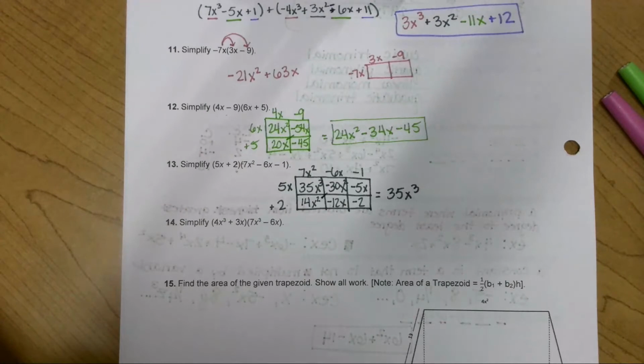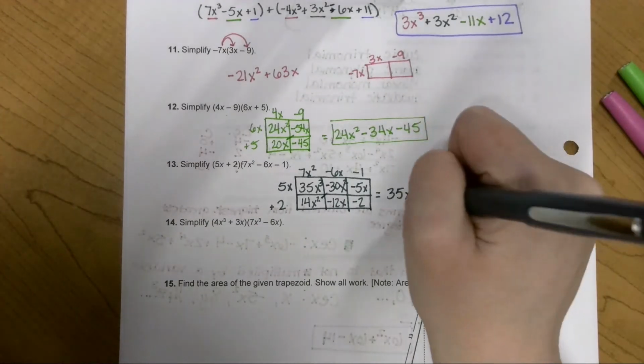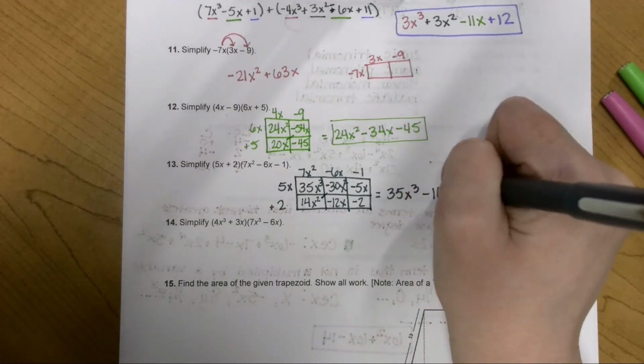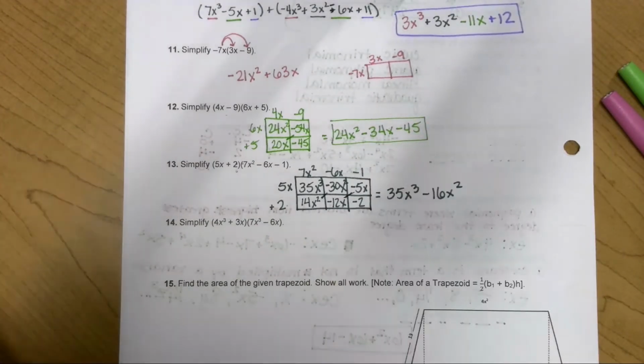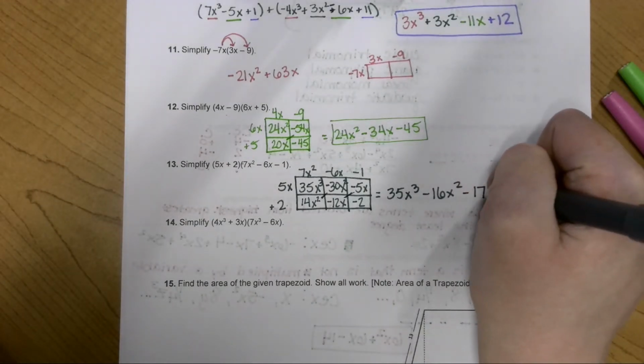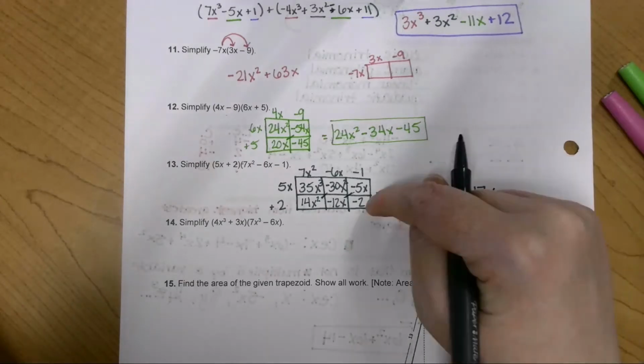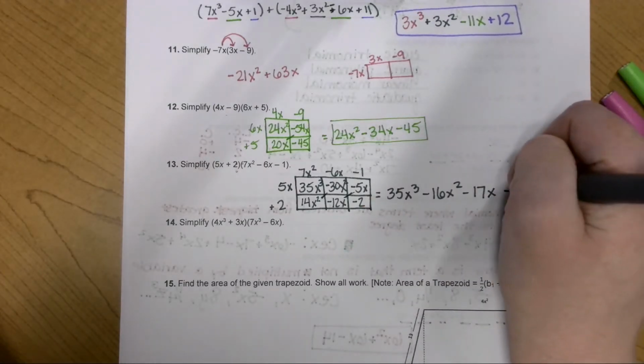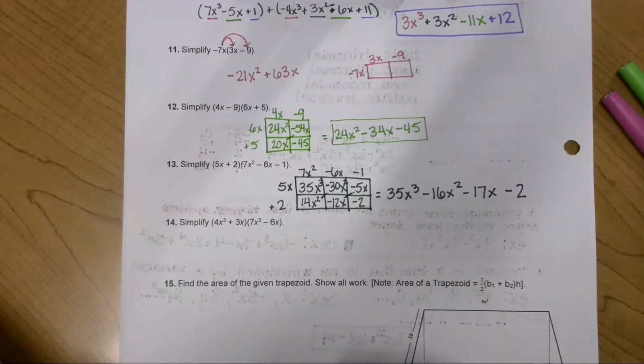Negative 30 plus 14 should be negative 16x squared. Combine these, we should have negative 17x. And then we should have a negative 2 left over.